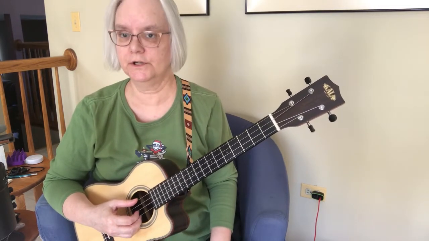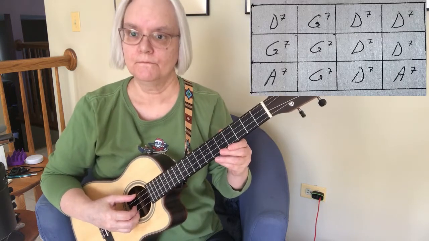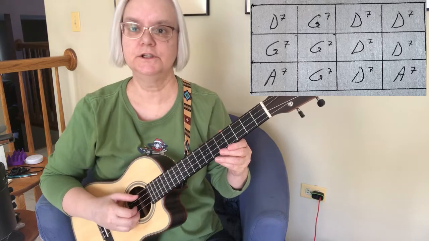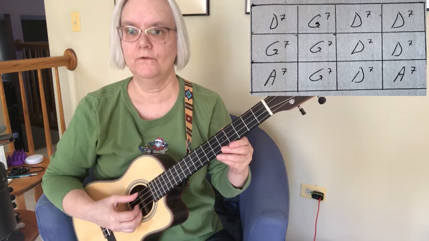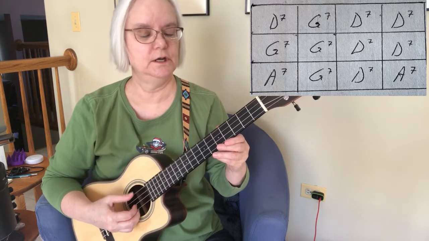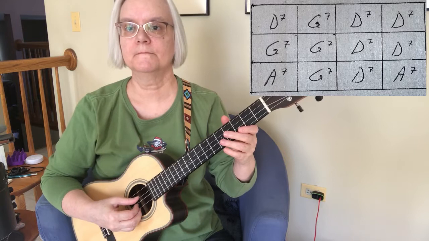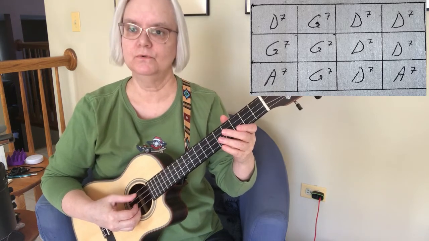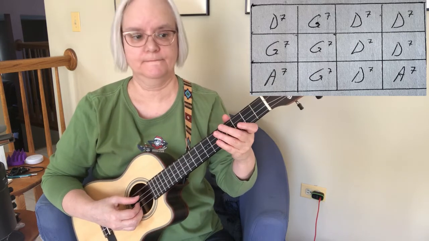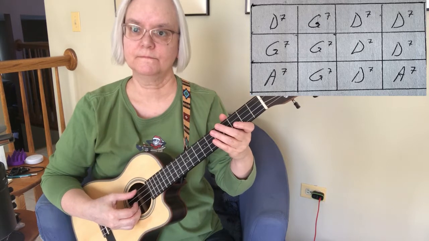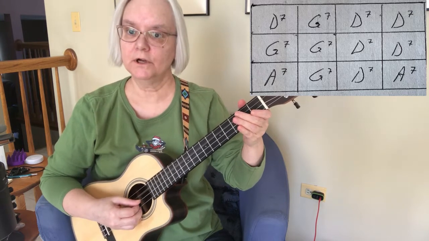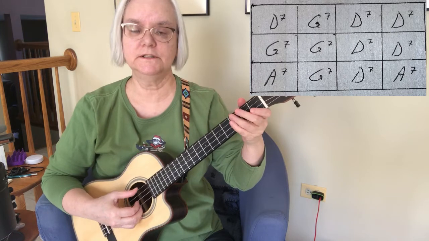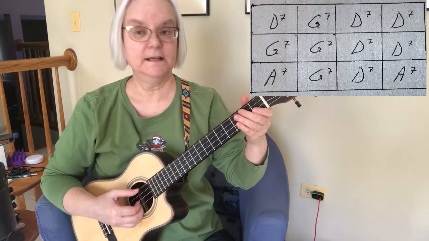Okay, so now we have our notes. Play it with me. We'll go through the quick 4 form using just the bass notes. D7. 1, 2, 3, 4. G7. 1, 2, 3, 4. D7. 1, 2, 3, 4. G7. 1, 2, 3, 4. D7. A7. 1, 2, 3, 4. G7. 1, 2, 3, 4. D7. A7.